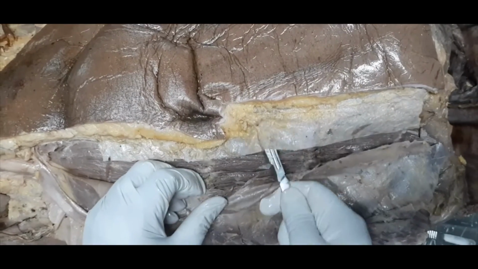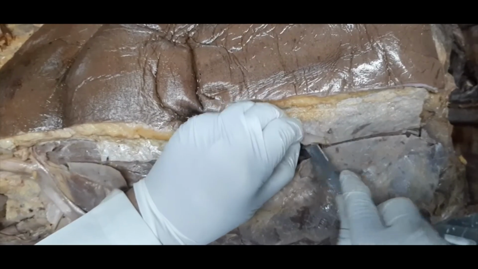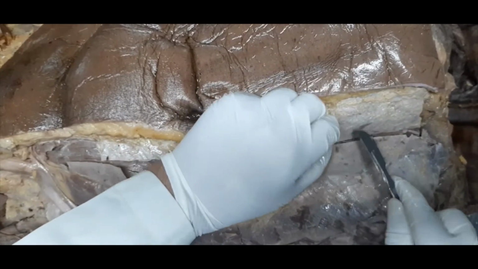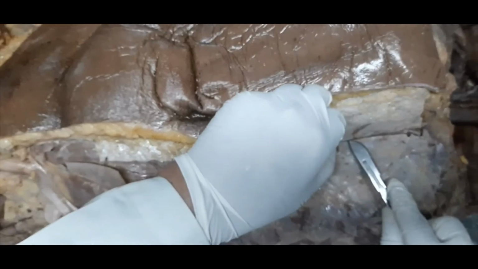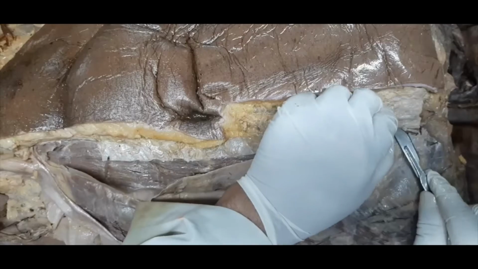This muscle spreads up, widens as it goes from the pubic symphysis below where it is quite narrow, but as it goes towards the costal cartilages in the thorax, it becomes quite wide.